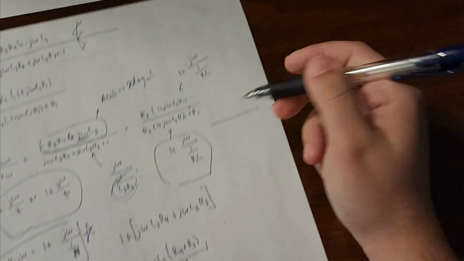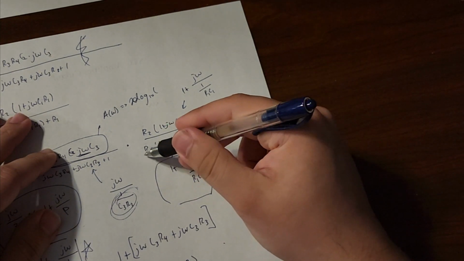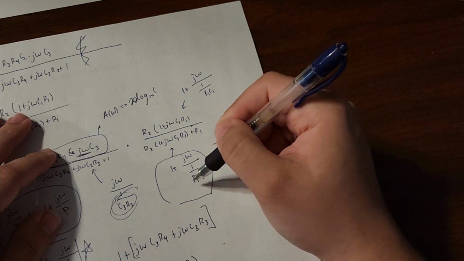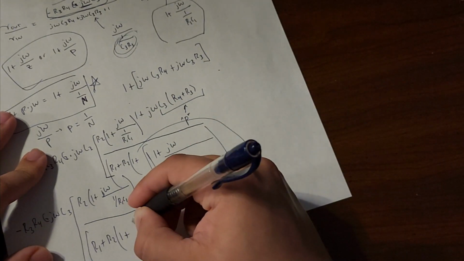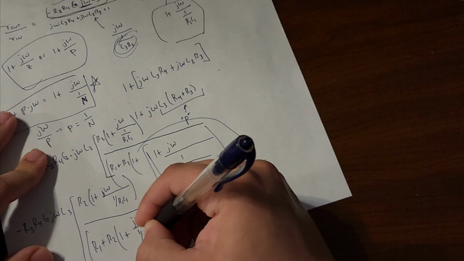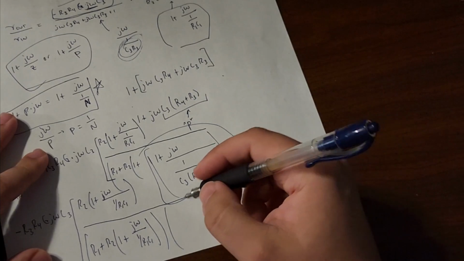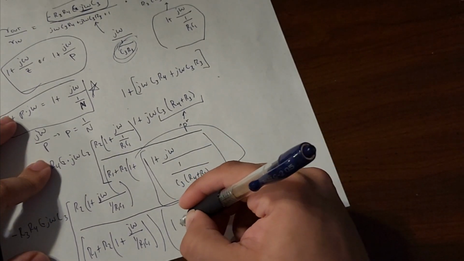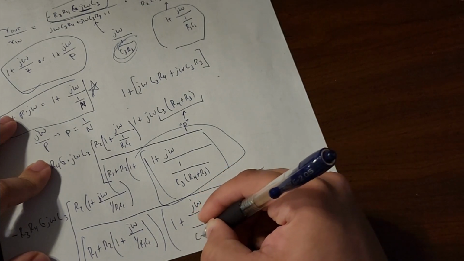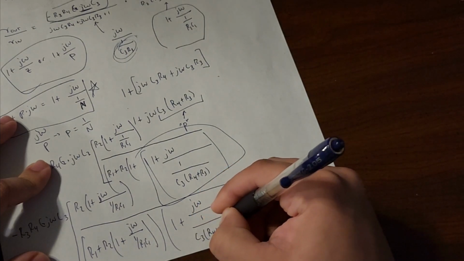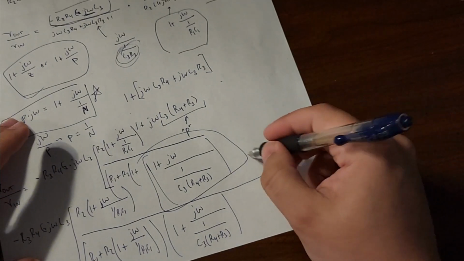I hope y'all are seeing where I'm getting this R1 plus R2. I'm moving this R1 over, but we're still getting this plus, and R2 is multiplied to this entire pole. So then what we have is 1 plus j omega divided by 1 over R1 C1, times, remember we multiplied these, 1 plus j omega divided by 1 over C3 R4 plus R3. There we go. That's our answer.